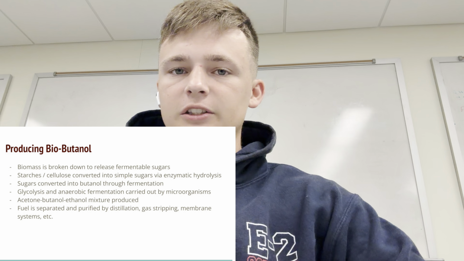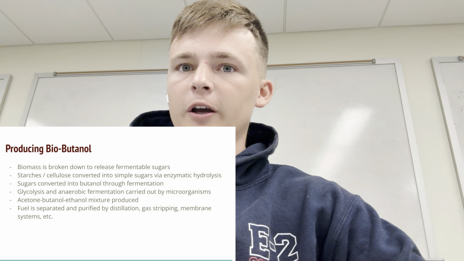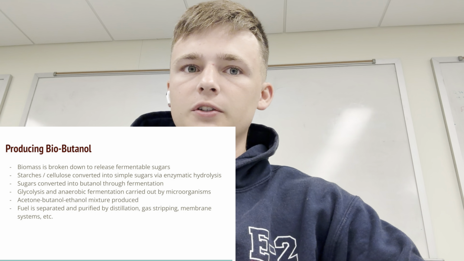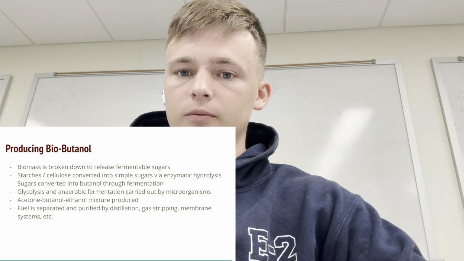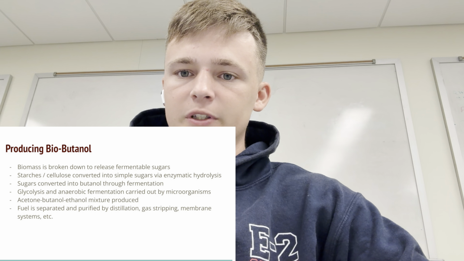Special anaerobic bacteria, often from the Clostridium family, convert sugar through glycolysis and fermentation into a mixture of acetone, ethanol, and butanol. This is known as ABE fermentation.